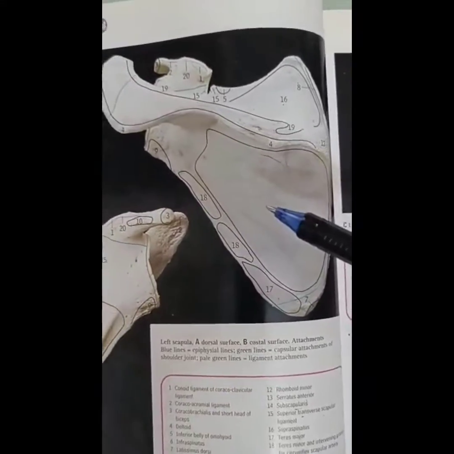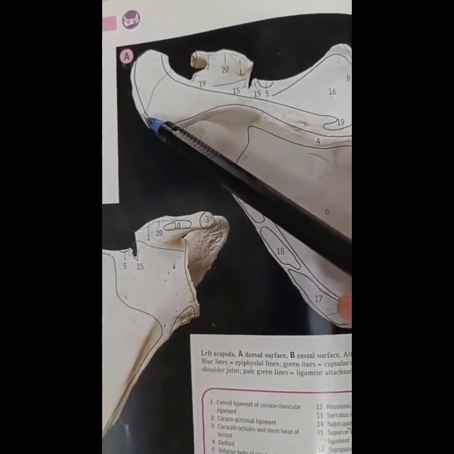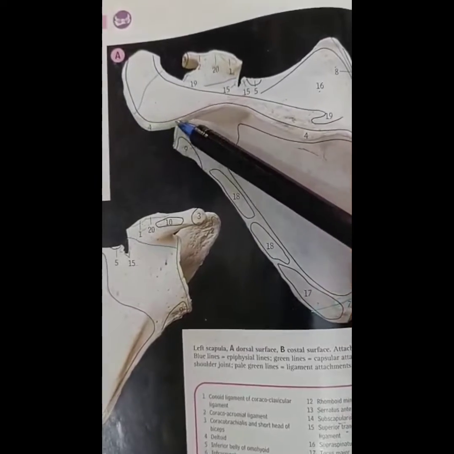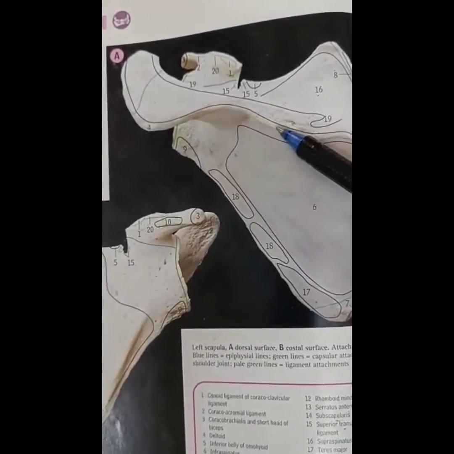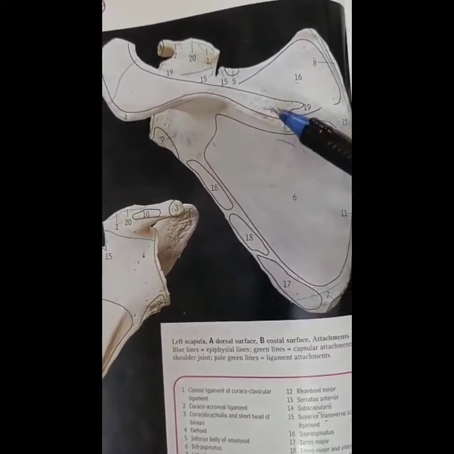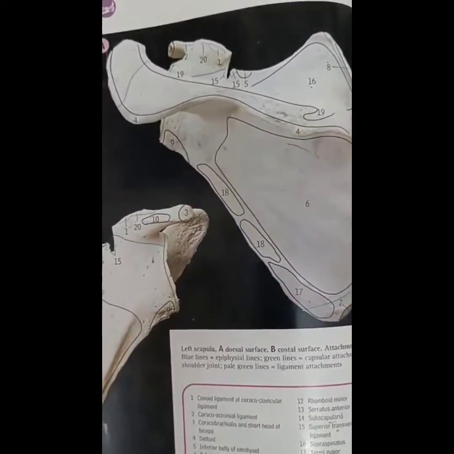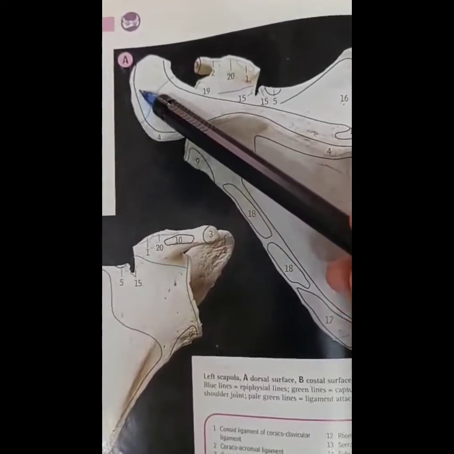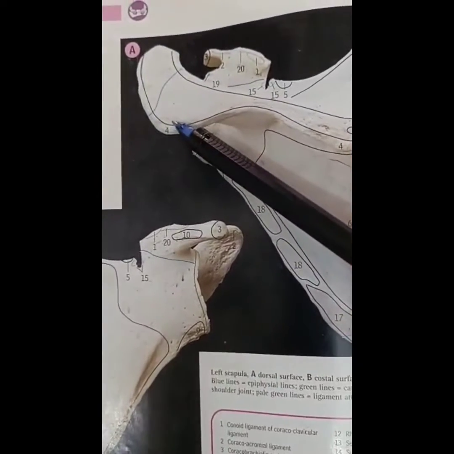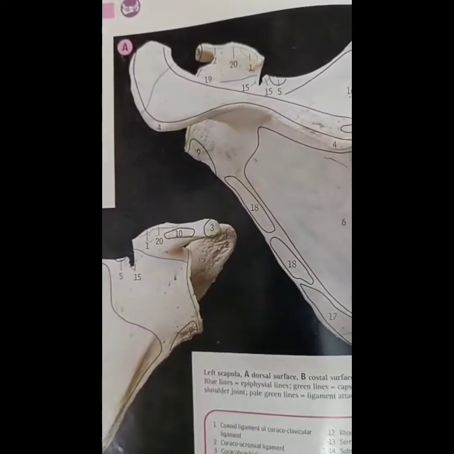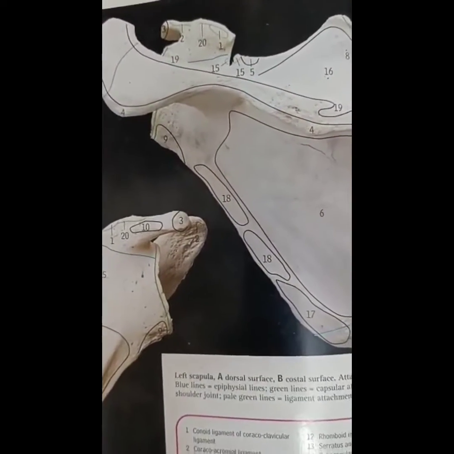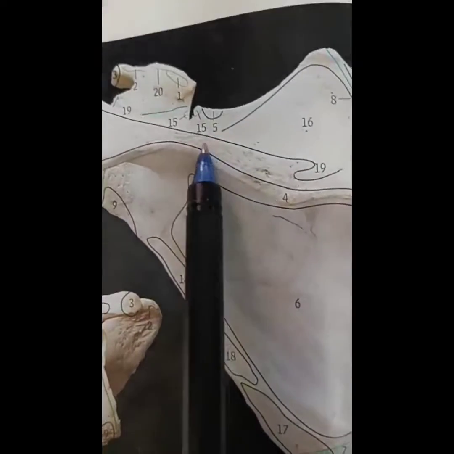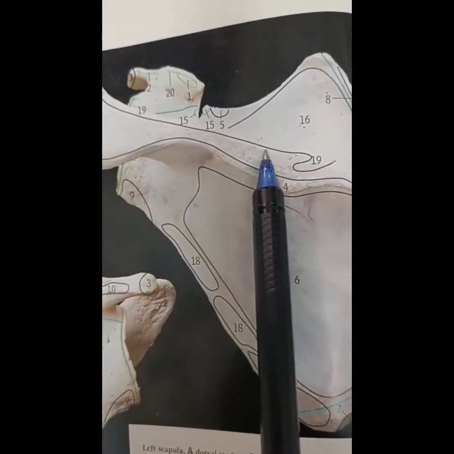Deltoid arises from the lower border. Here is deltoid. Deltoid arises from the lower border of the crest of the spine, from the lateral border of the acromion. Here is the lateral border of the acromion. The acromial fibers are multipennate. The trapezius is inserted into the upper border of the crest of the spine. Here is the upper border of the crest of the spine.